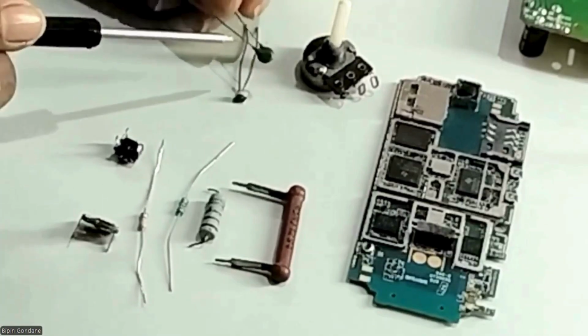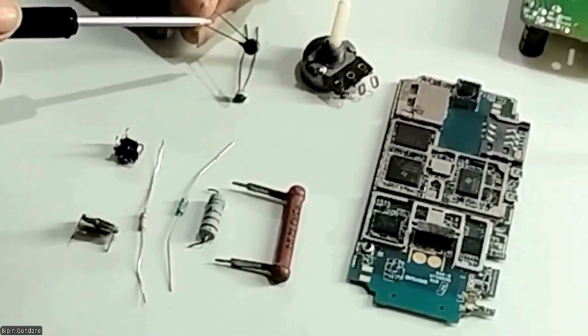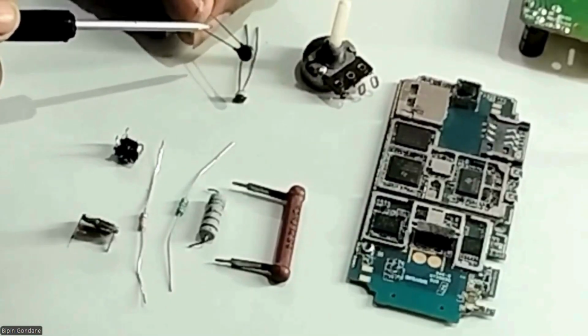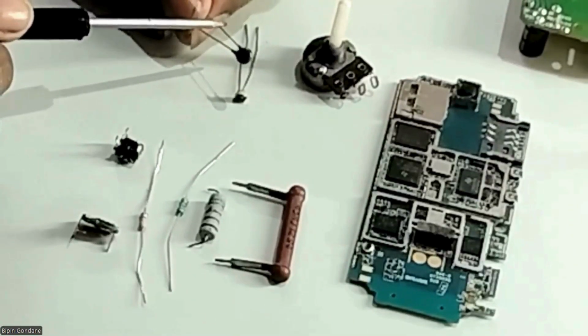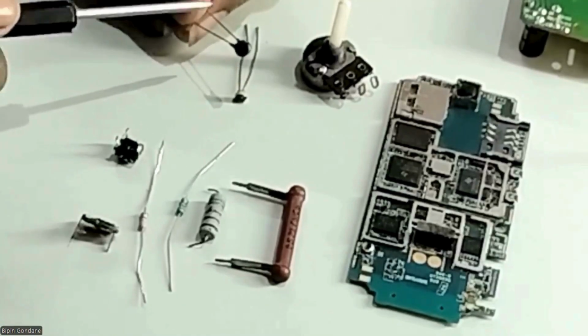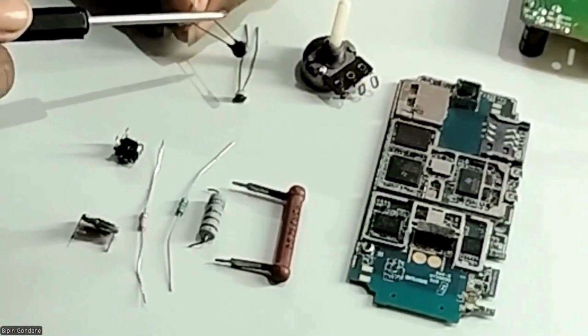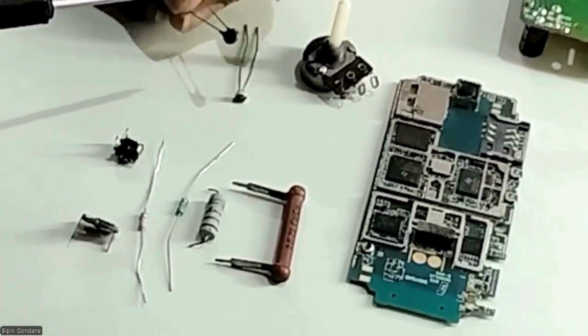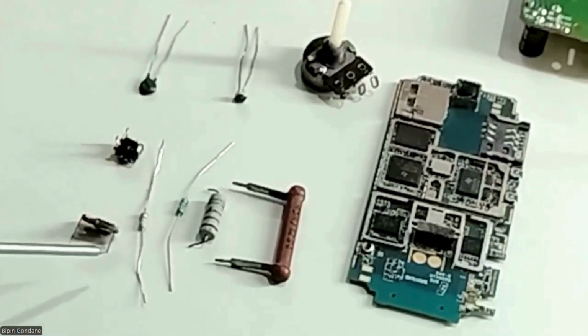This is also a type of resistor, which is called a thermistor, right? Thermistor means what? Temperature dependent resistor. The temperature coefficient can be negative or positive, PTC or NTC. So it is a temperature based resistor. All these things are resistors, okay?